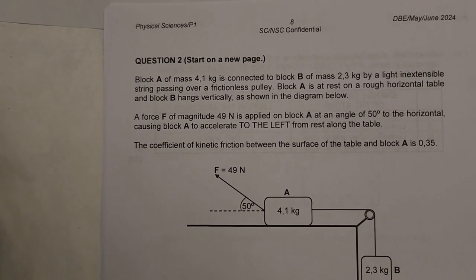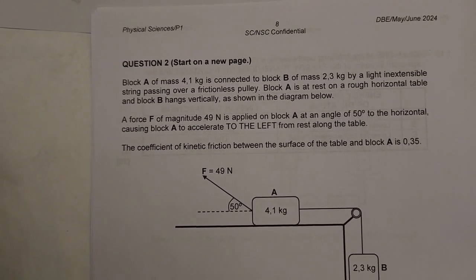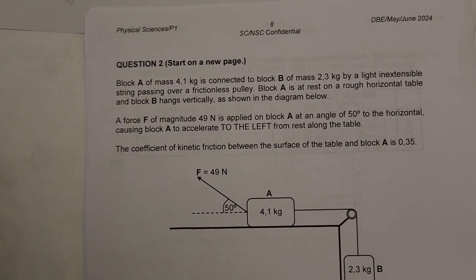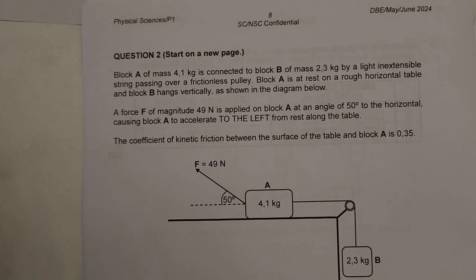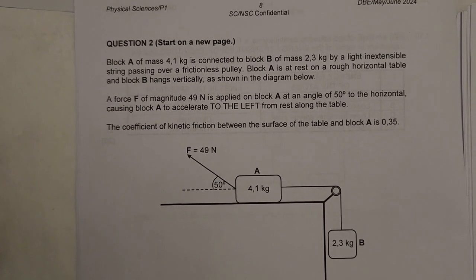Welcome back. We are continuing with answering the latest National Senior Certificate May-June exam 2024. Let's go together and then we go through the questions.